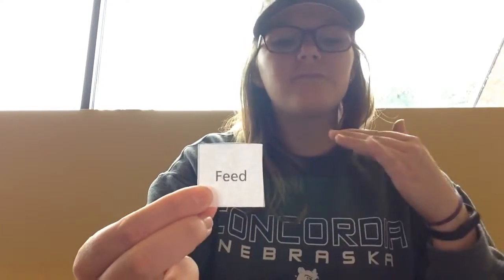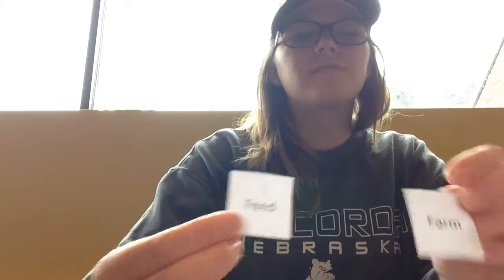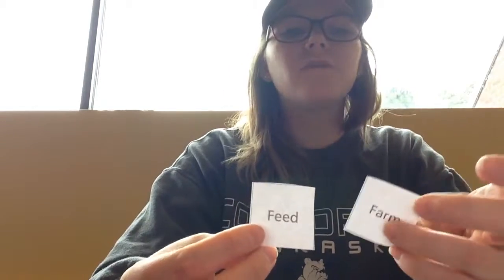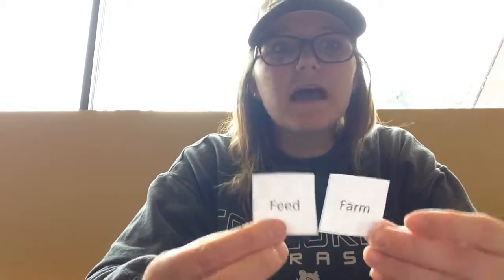So I put the seed down and I'm like, okay, feed. I have an F. I'm looking for F. And then I see farm. And I'm like, farm, the A comes first, which is the first vowel, and then there's the F. So farm and feed, and E is the first vowel there. That's another onset. So I partner them up and I set them down. Now I have two onsets.